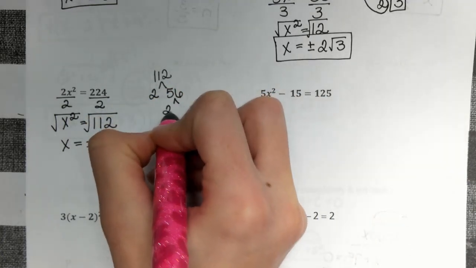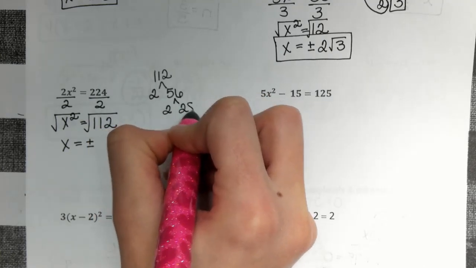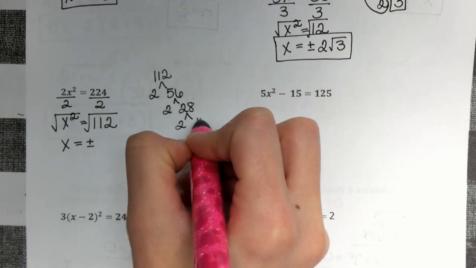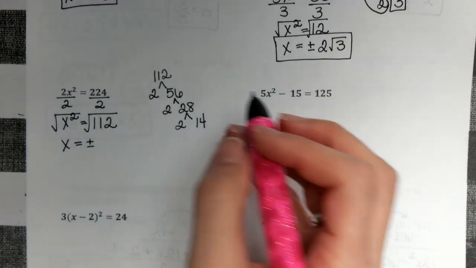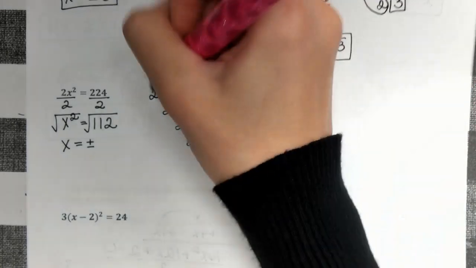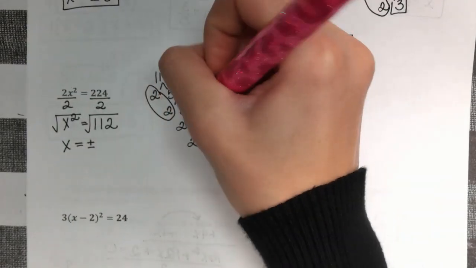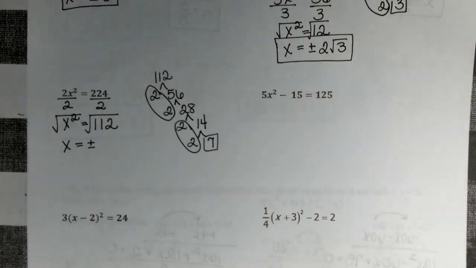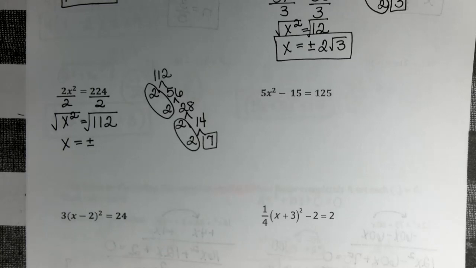56 splits into 2 and 28. 28 splits 2 and 14. 14 splits 2 and 7. So I have 2 pairs of 2 with a 7 left over. Remember, when you have multiples, you multiply them.